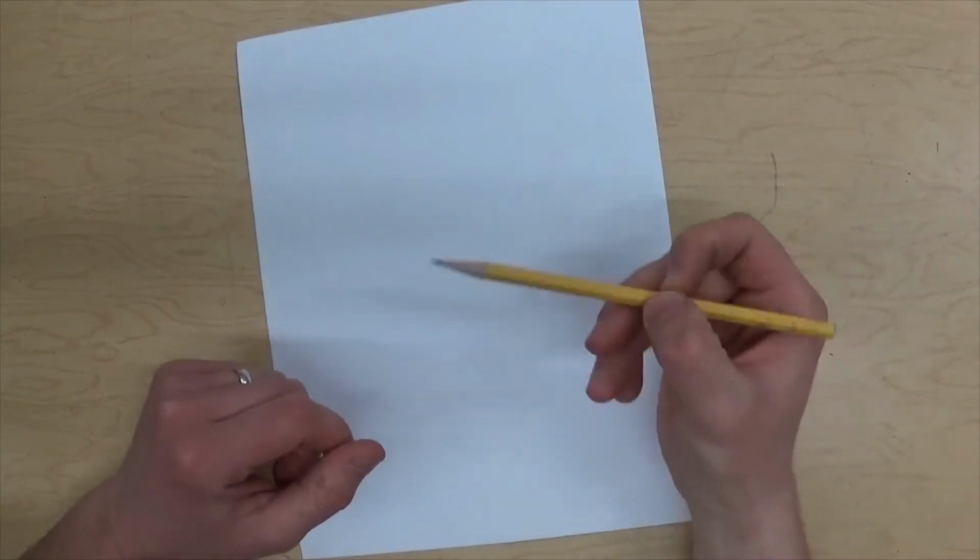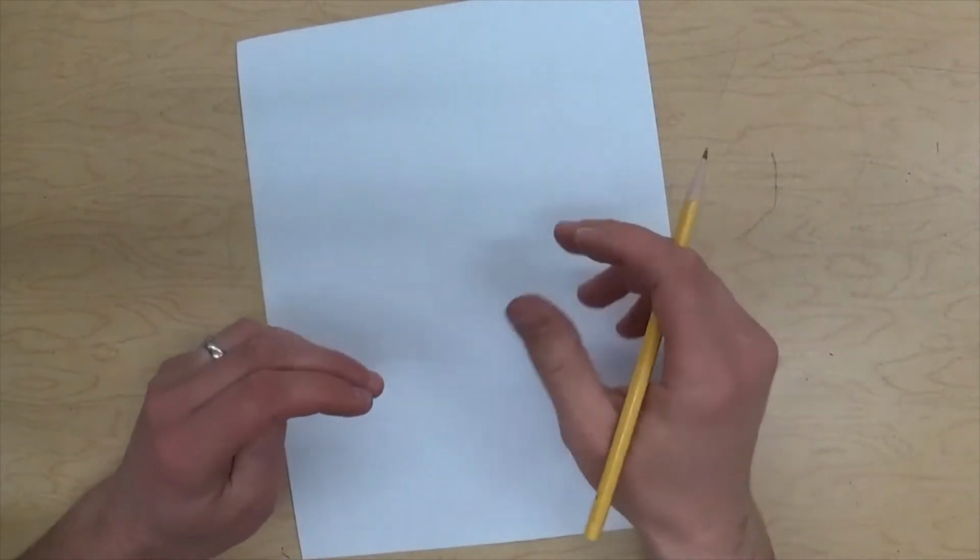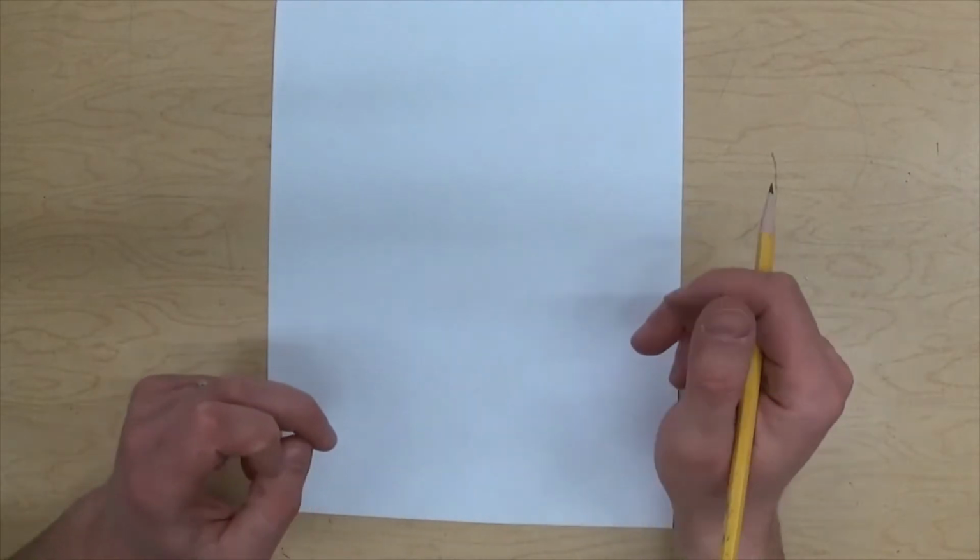Hi, this is Mr. Wedge, and today we're going to draw a building using lines and shapes.